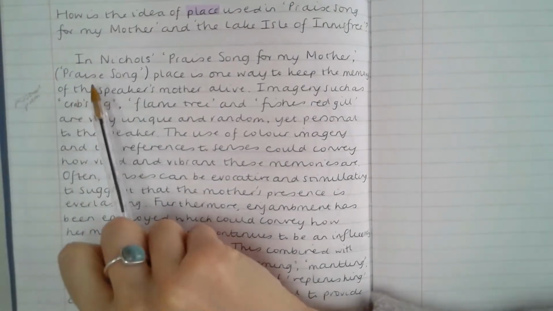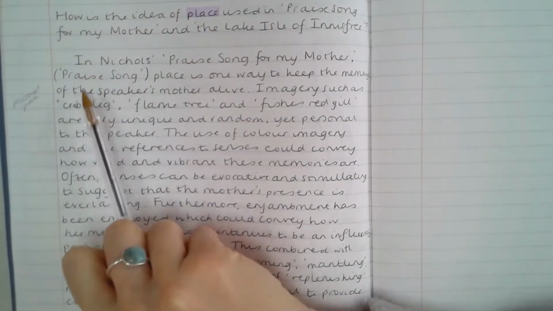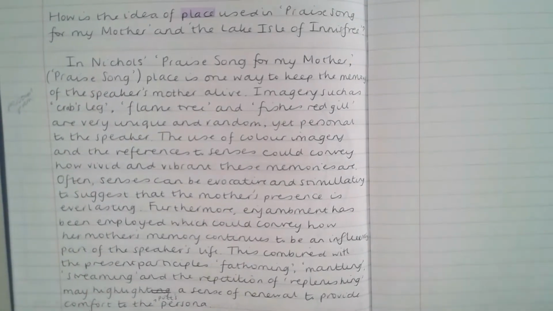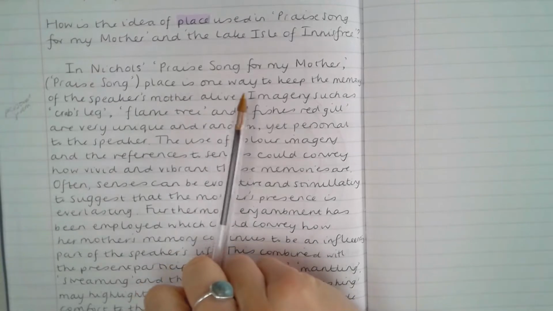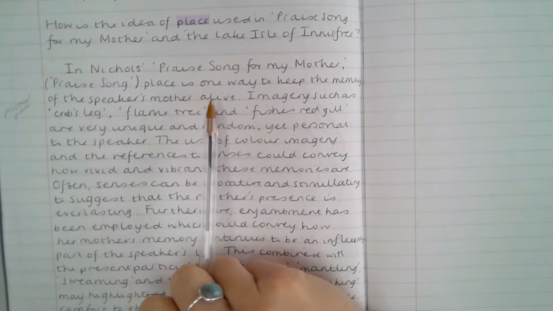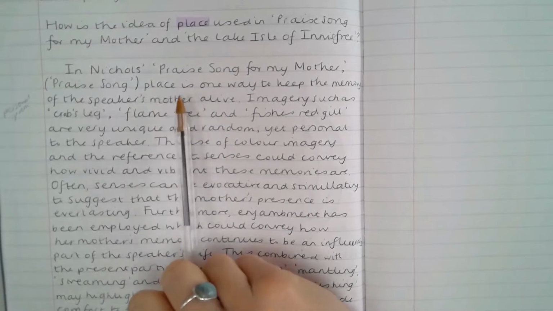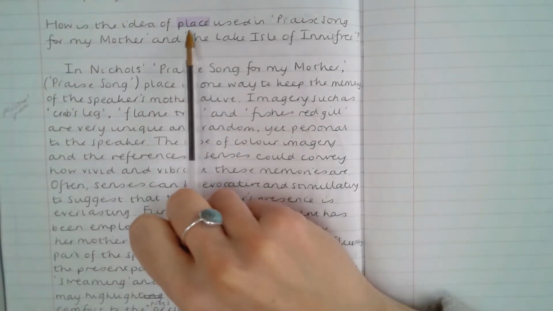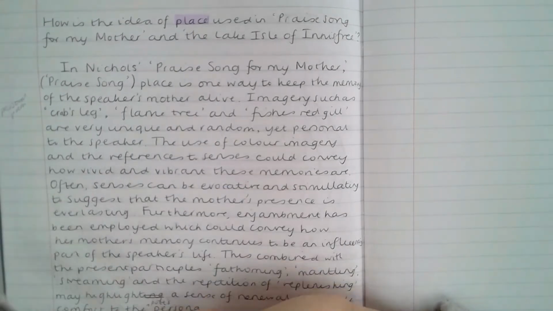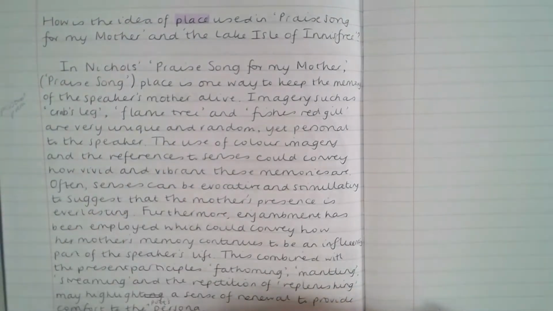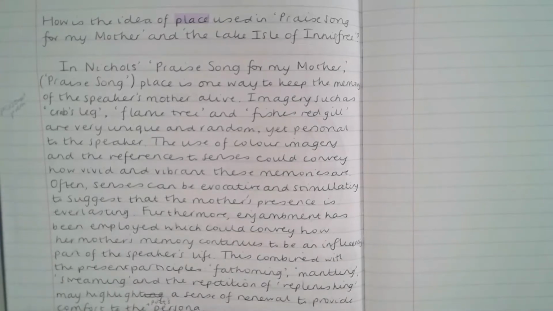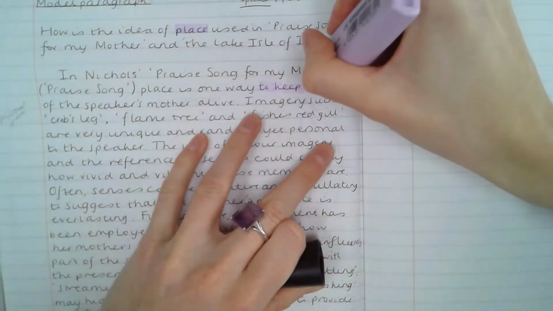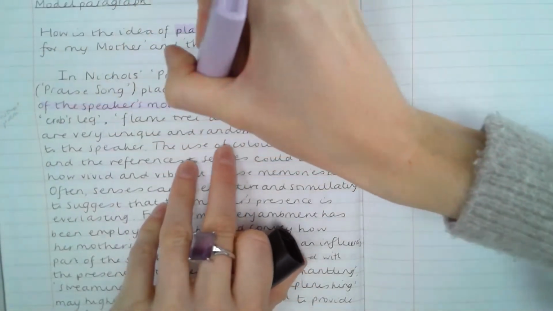So I'm now going to refer to the poem's title as "Praise Song", and I'm still going to make sure it's in my quotation marks. So in Nichols's "Praise Song", place is one way to keep the memory of the speaker's mother alive. In order to write that topic sentence, I've made sure I've used the word place in it, and I've just really straightforwardly said what she's doing with place. And for me, as I've said, place is used to keep the memory of the speaker's mother alive.